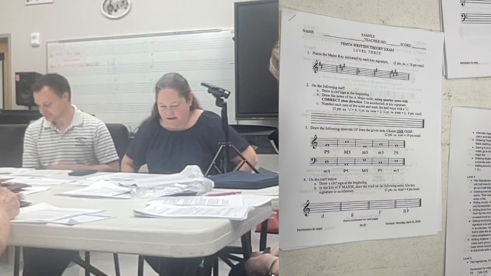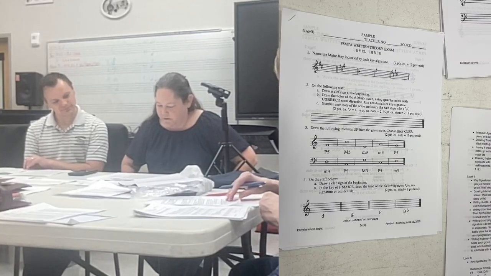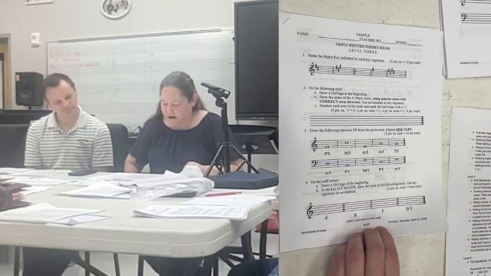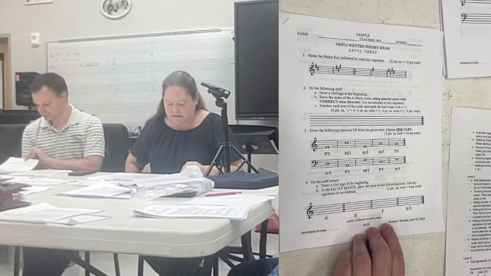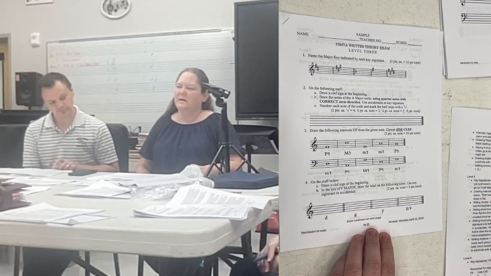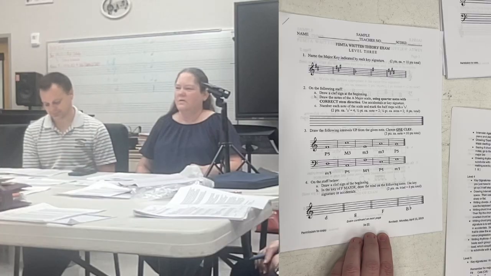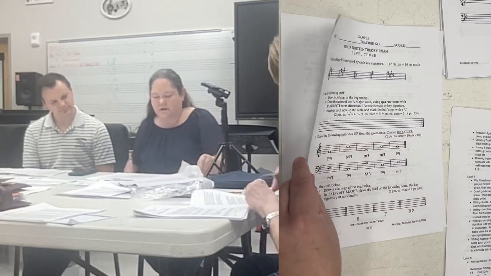Okay, continuing on in level 3, we have more of those intervals. Number 4, drawing triads in different keys. Some students struggle with this, but if you just do the key signature at the beginning, then you're just drawing chords. So that really should not be that hard for kids.